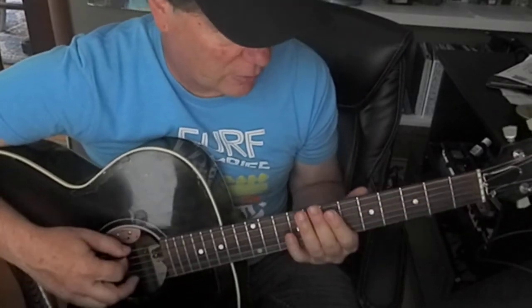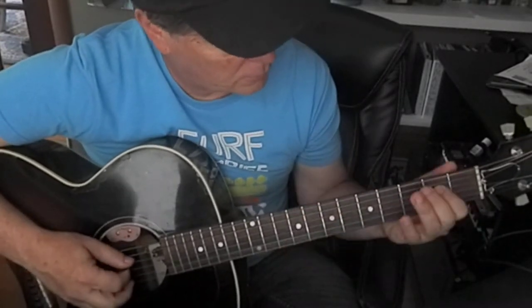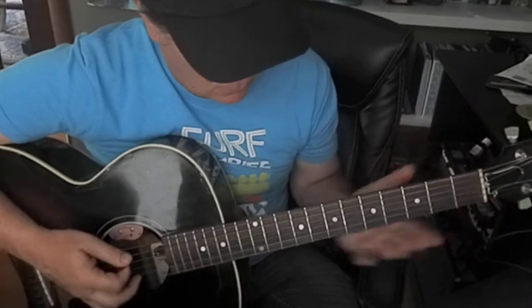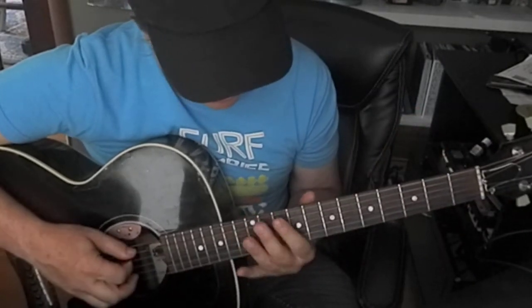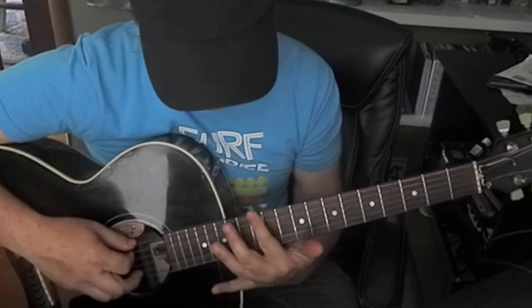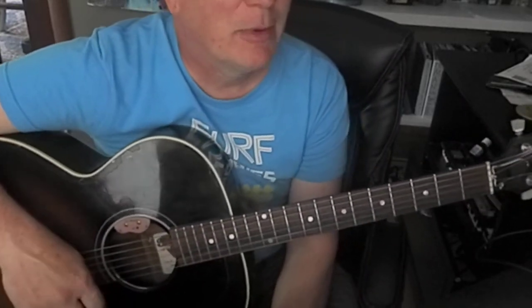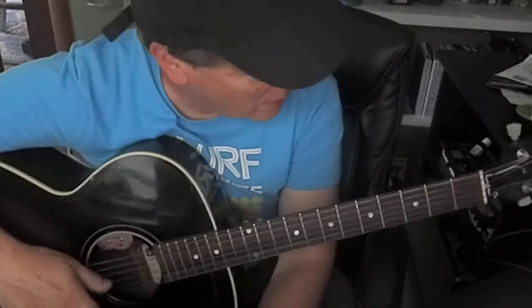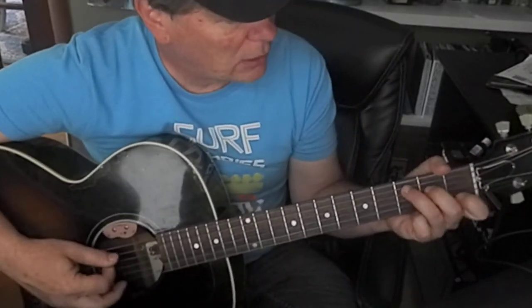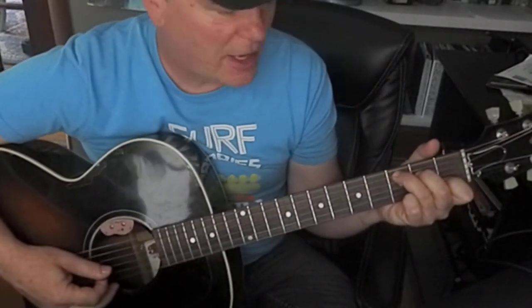You can play that different ways, in different places on the neck, and that's going to be important. But I'm not going to get too carried away with that right now. I want to look at this shape again.